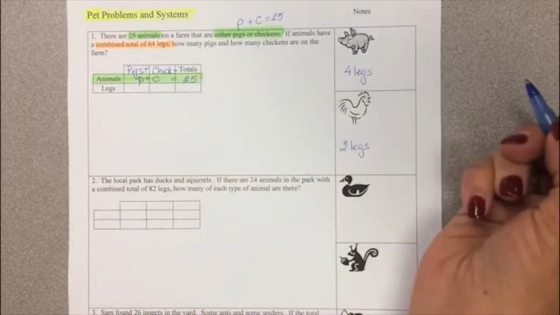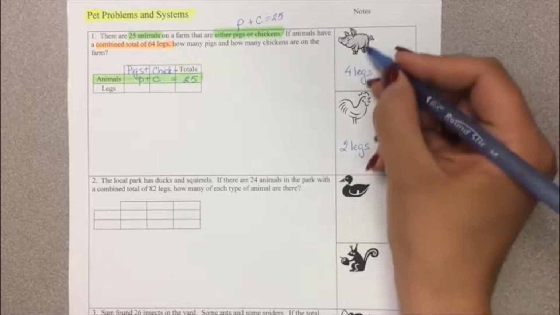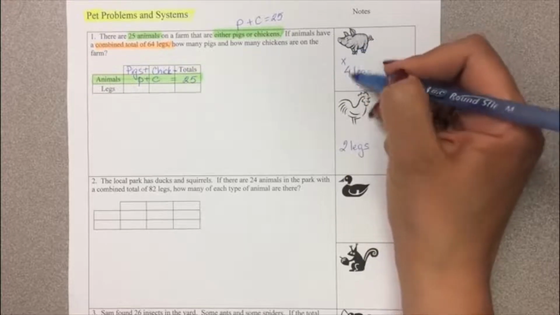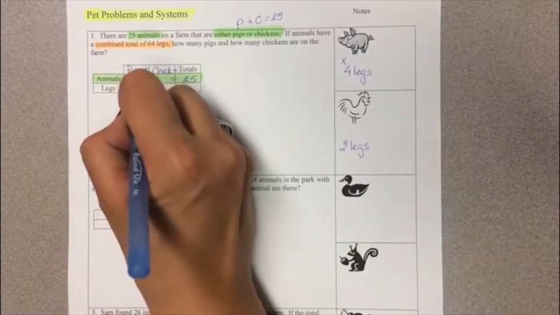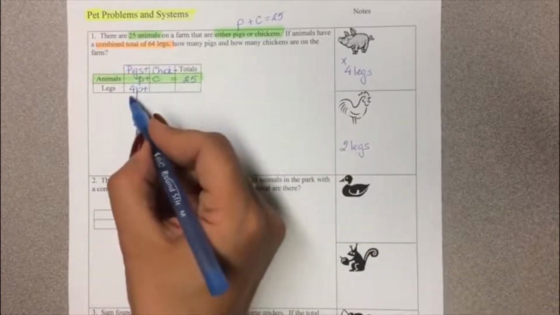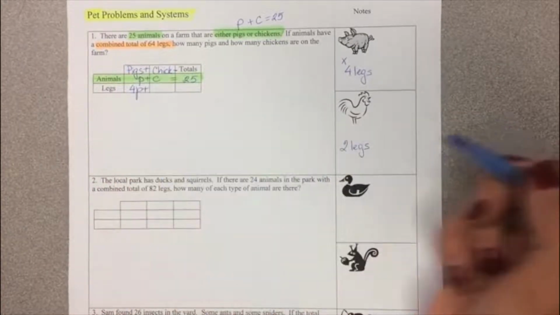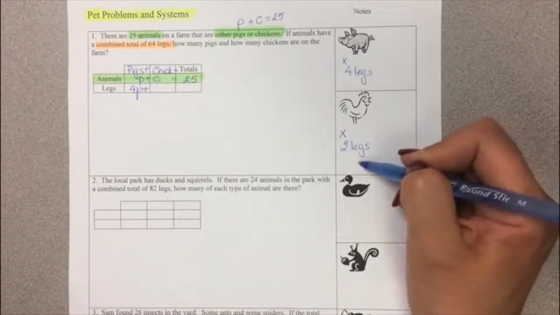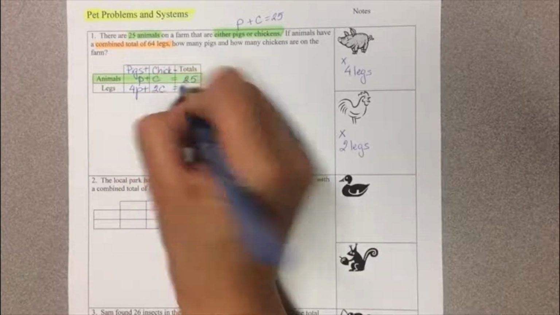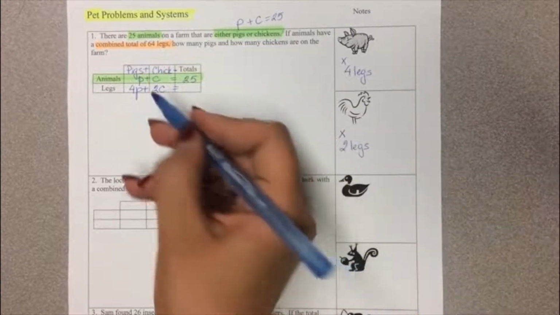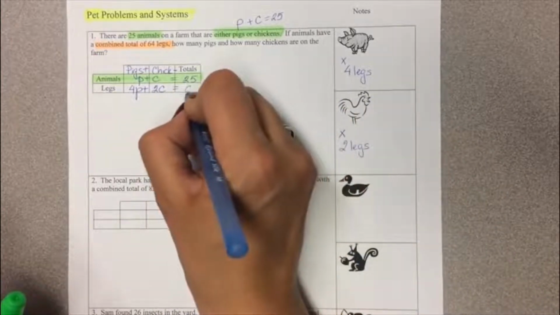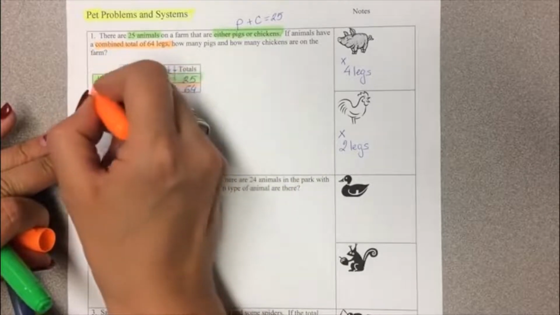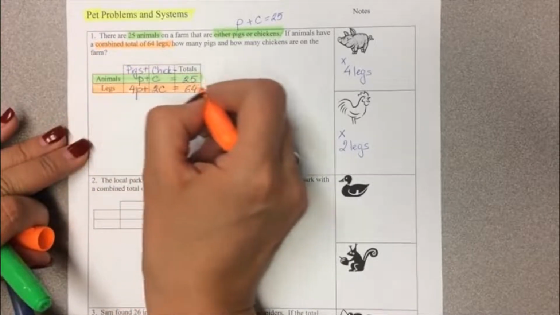because there are 2 different variables, and we can use them for a total of 25. Then every pig has 4 legs, so we're going to multiply the number of pigs times 4. That means 4p. Every p multiplied times 4. Every pig has 4 legs. And plus every chicken has 2 legs, so every chicken has 2. That means multiplying the number of chickens times 2, because every chicken has 2 legs. That will be the total of 64 legs in the problem. That is our combined number of legs.